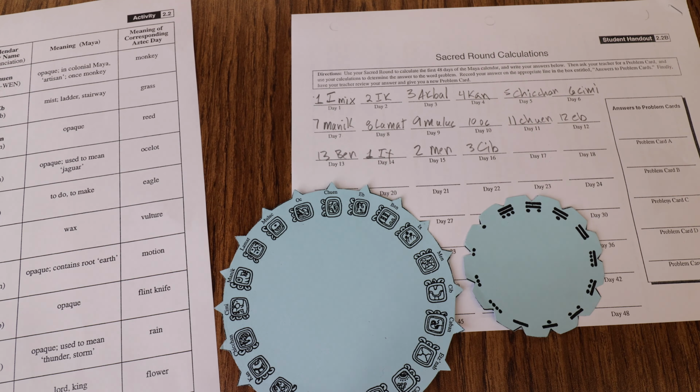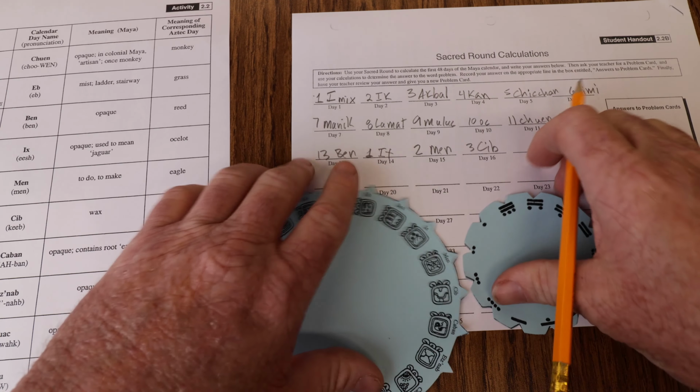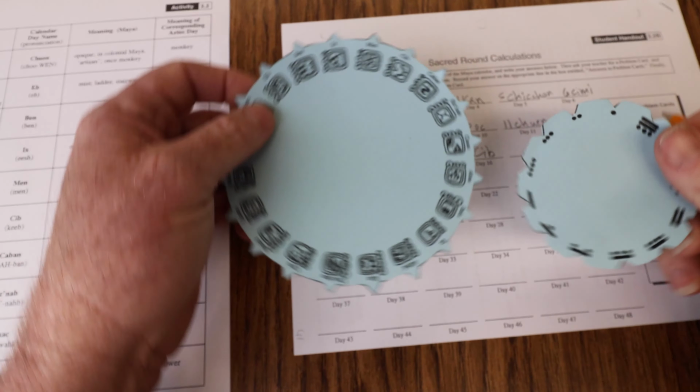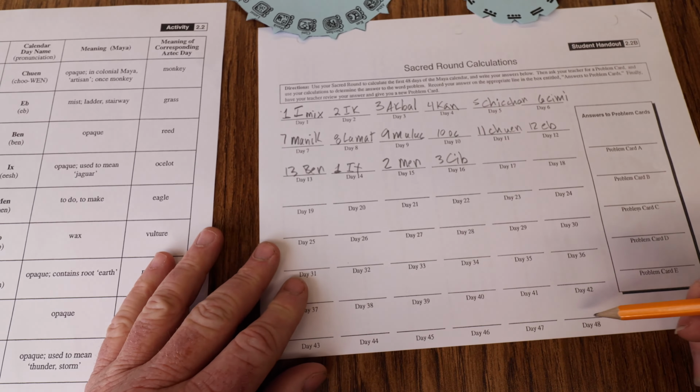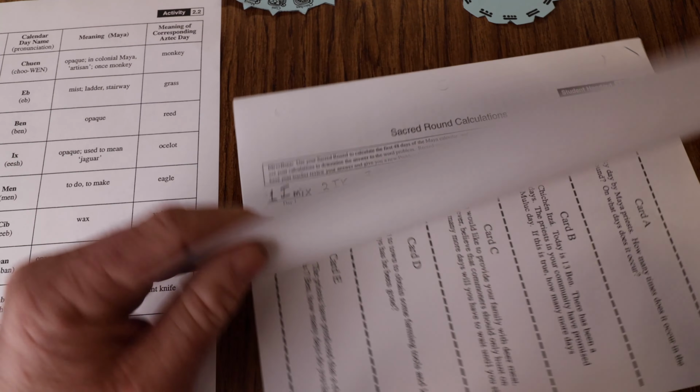Now, you're going to fill the rest of it out yourself. Maybe you already started. Maybe you just needed me to get you started. You are going to fill out the rest of this using your Sacred Round until you get all the way to the 48th day. When you are finished with that, you are going to look at the problem question.